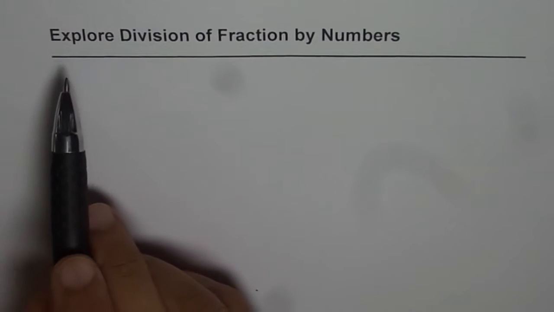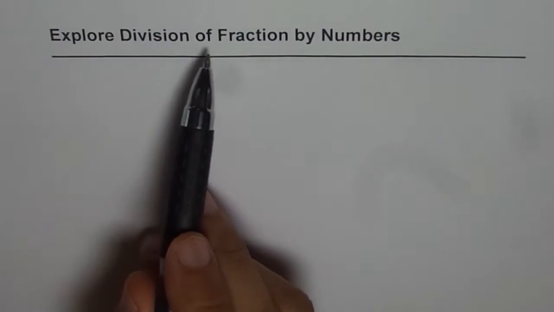Let us explore division of fraction by numbers. I am Anil Kumar and we'll take some very simple examples to understand the concept. We are trying to explore division of fraction.